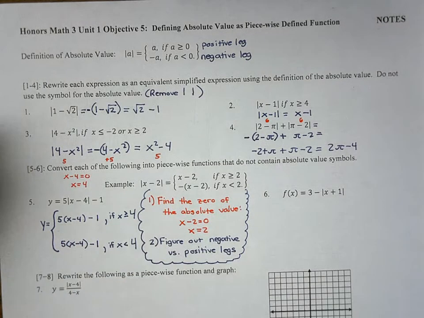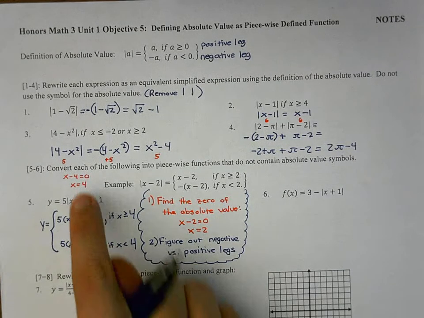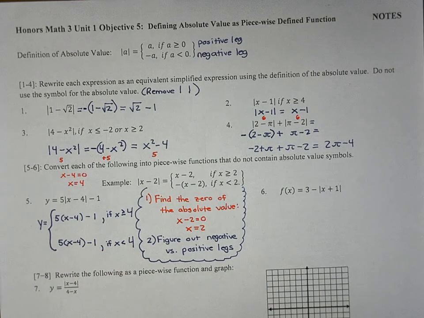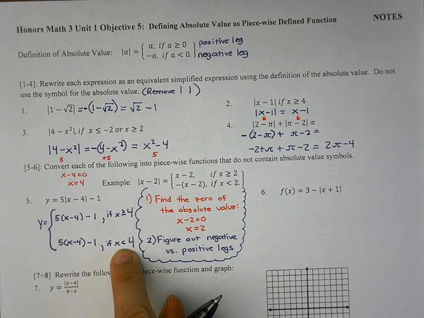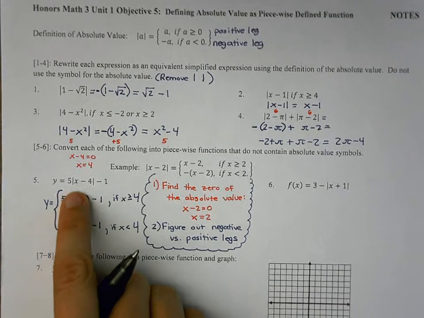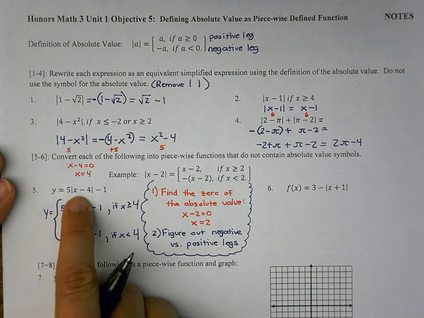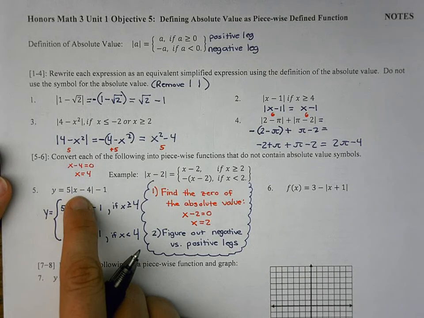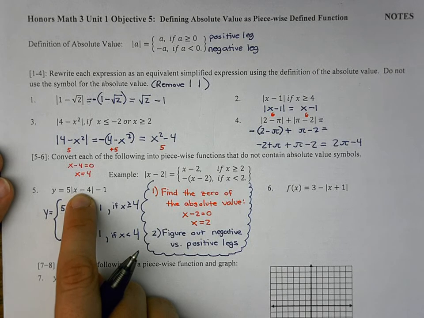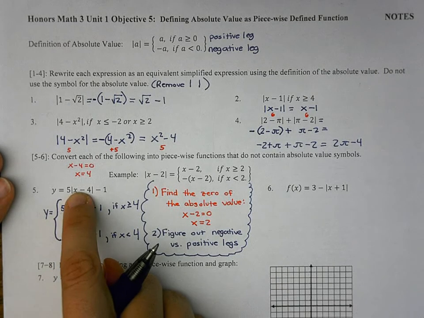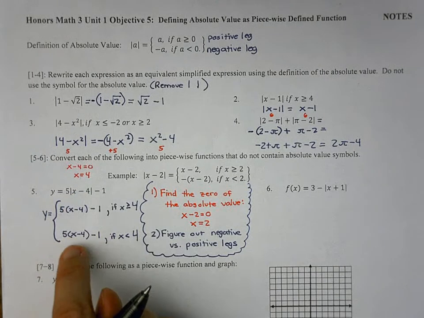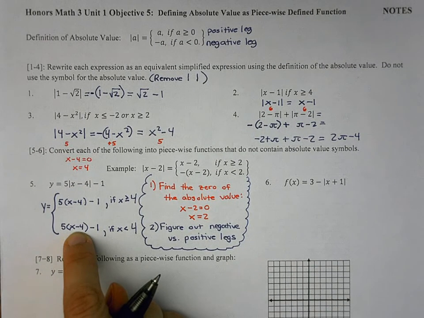So I want to remove the absolute value bars, which I can as long as it stays positive. We have less than 4 for this one. What would be a number less than 4? Like 0, right? If I plug 0 into this absolute value, I get 4, because 0 minus 4 would be negative 4, but the absolute value of negative 4 would be 4. So when I take 0 and I plug it into my original function, I get 4. When I plug 0 in here, do I still get 4? No, right? I get negative 4.